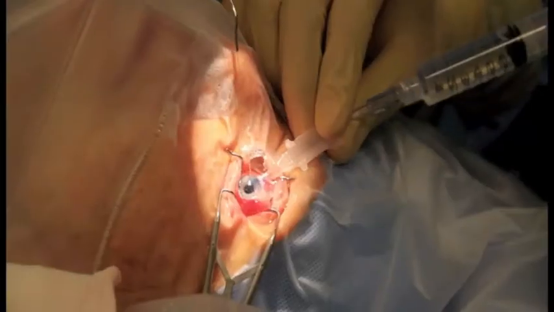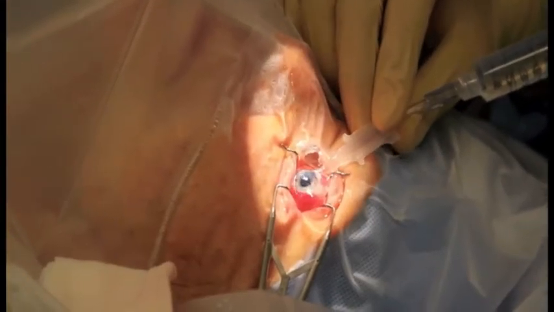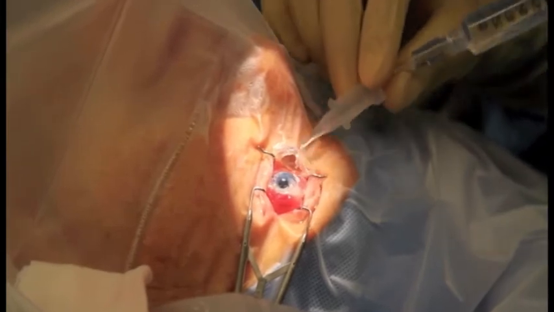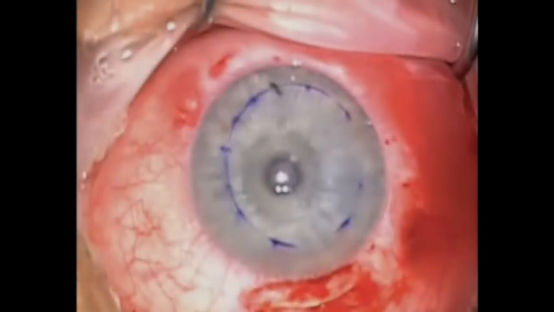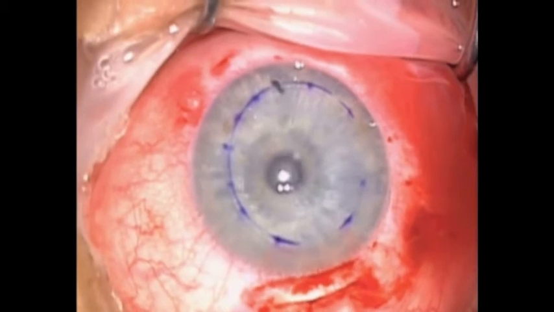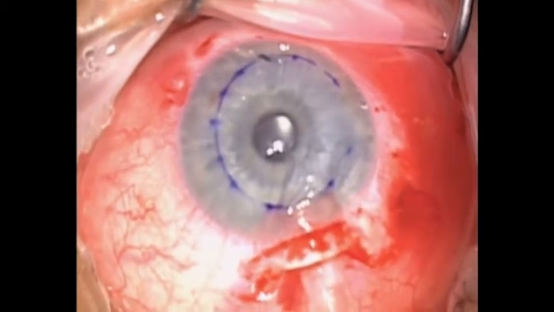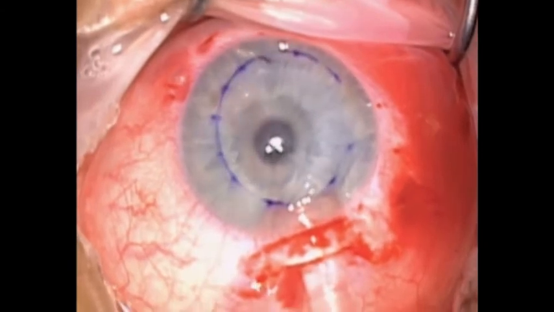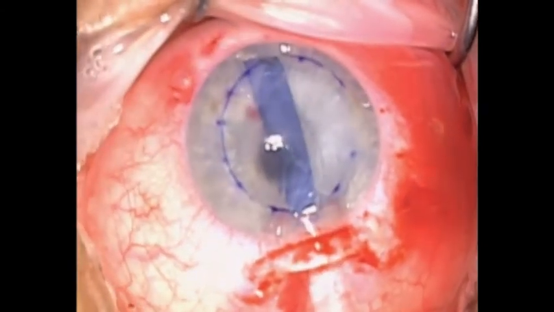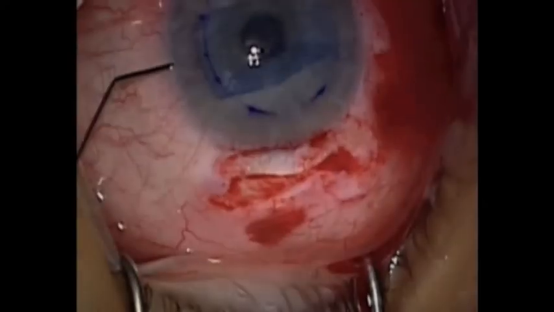The device can be inserted into the anterior chamber through a standard 2.75 mm keratome incision. In this case, a scleral tunnel incision was used, but a clear corneal incision can also be used. The tissue is delivered by gently depressing the plunger of the 10 cc syringe. Be sure to continue infusing as you remove the device.